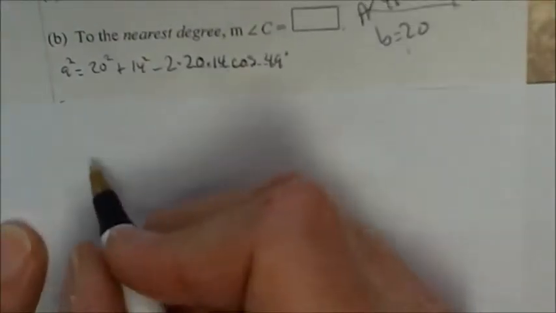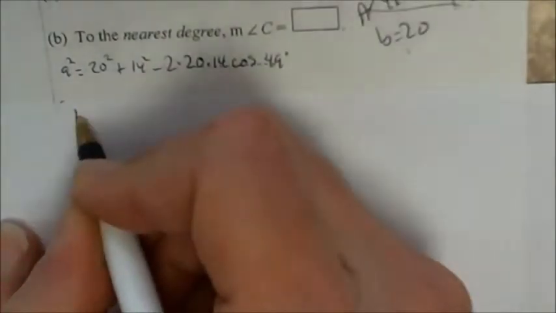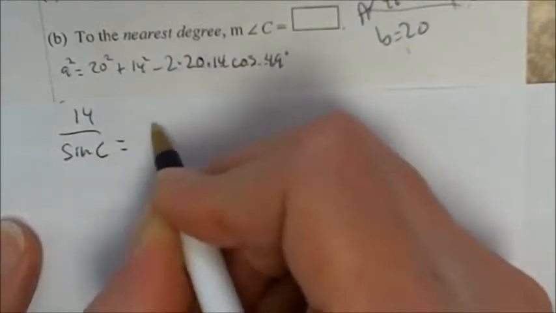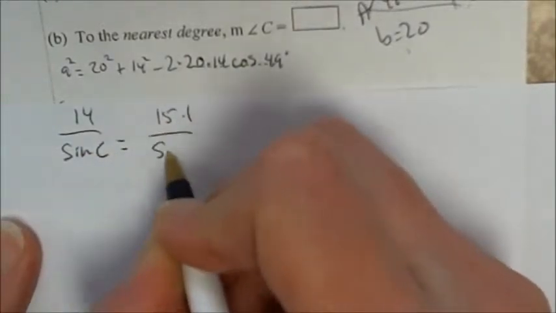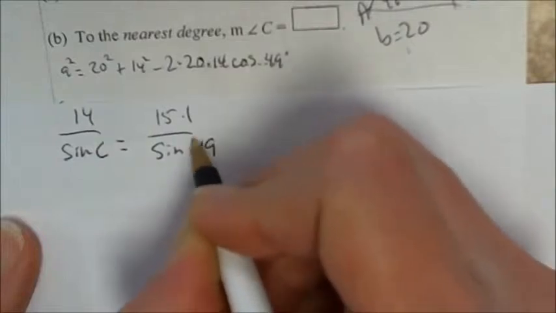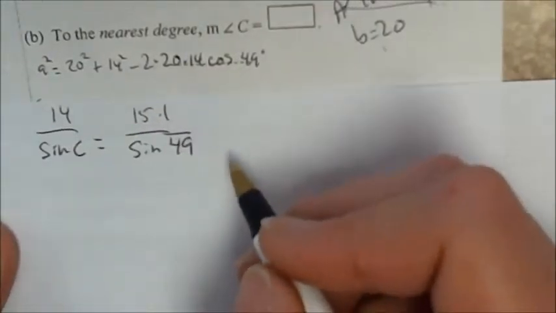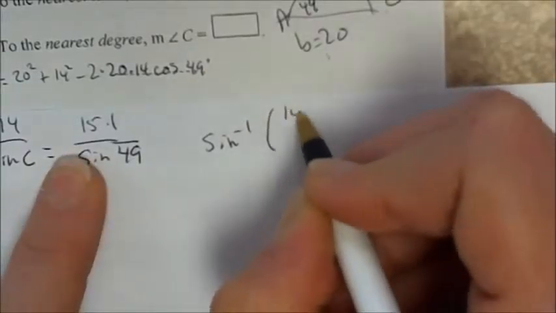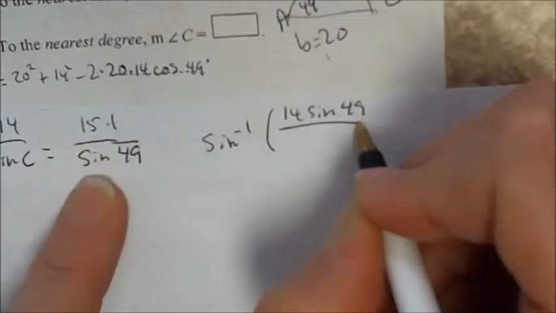C over the sine of C is equal to A over the sine of A. So when you cross multiply and do the arc sine, it's the arc sine of 14 sine of 49 divided by 15.1.